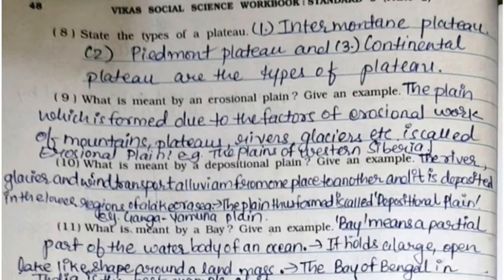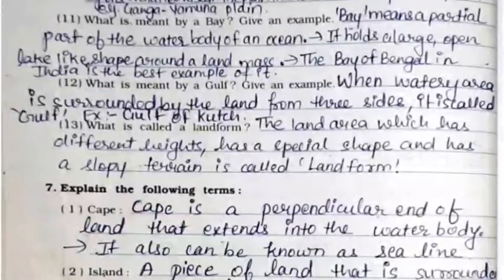10th one, what is meant by a depositional plain? Give an example. The river, glacier and wind transport alluvium from one place to another and it is deposited in the lower regions of a lake or a sea. The plain thus formed is called depositional plain. Example, Ganga Yamuna plain. 11th, what is meant by a bay?